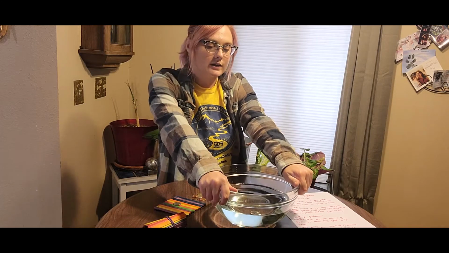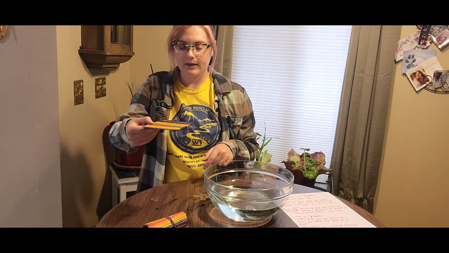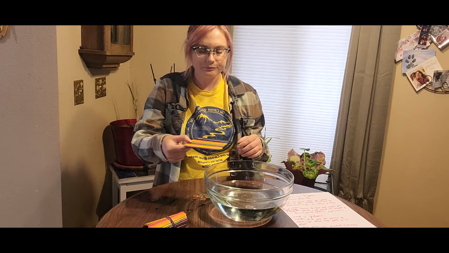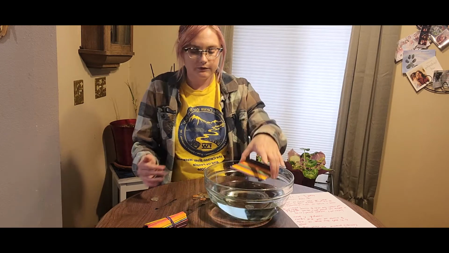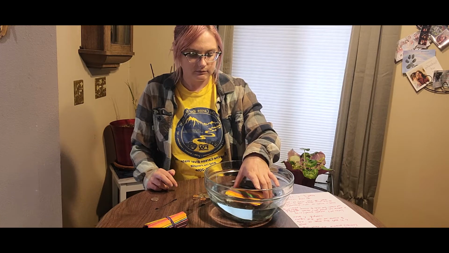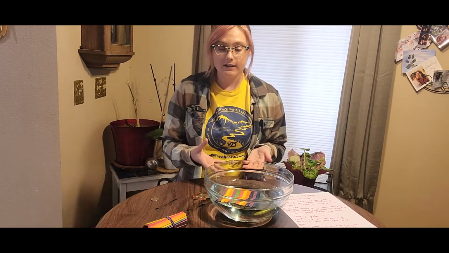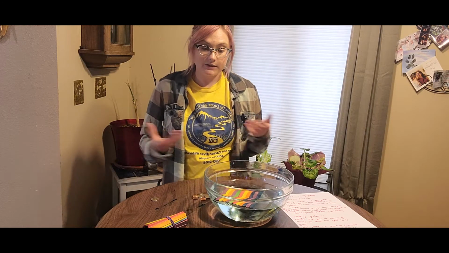This brings us to the actual activity this week. You're going to need a bowl of water, and we're just going to be seeing if things float. We first checked with the quarter, and now I made this little raft earlier, and it's wet because I already checked it. But this raft will float when put into the water. It's lightweight, but it also displaces very little water.